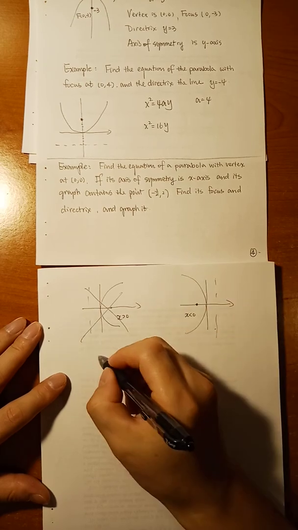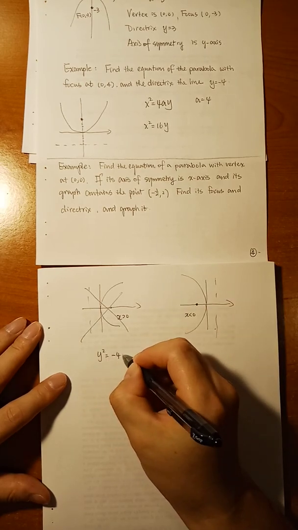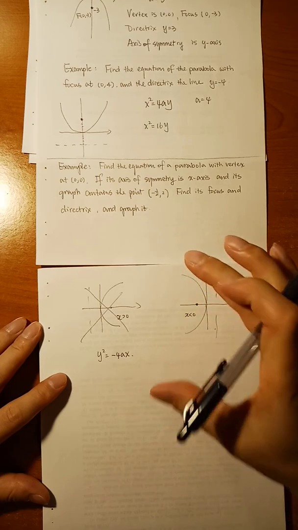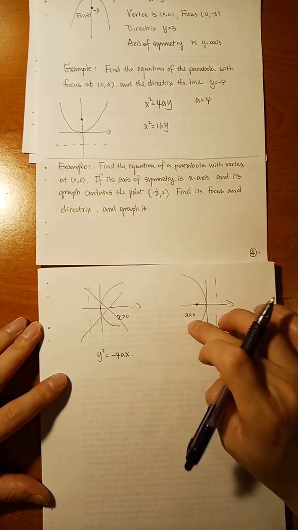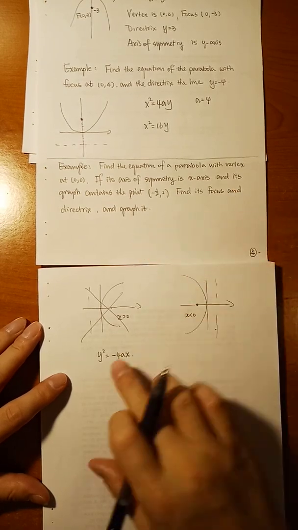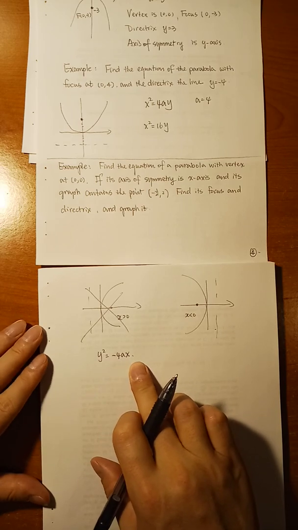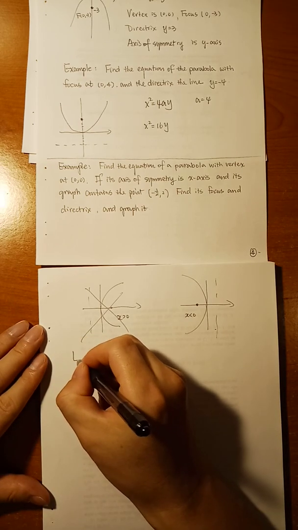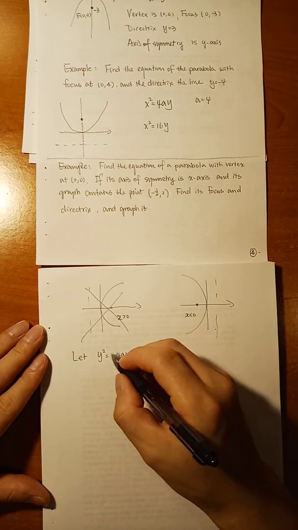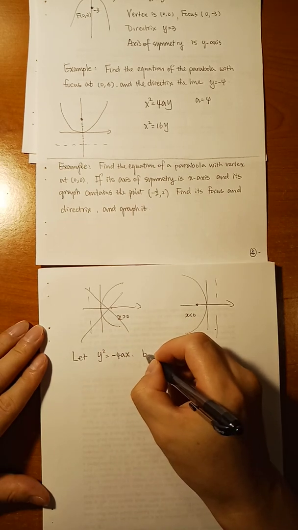Opening is negative x, so it's negative 4ax. Okay, so let y squared equal to negative 4ax be the equation.